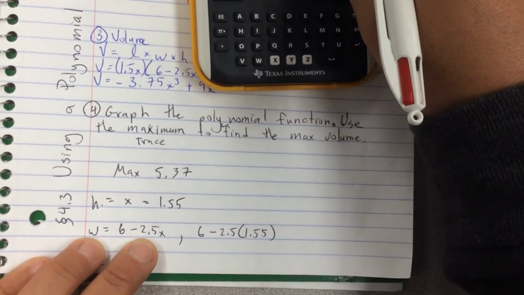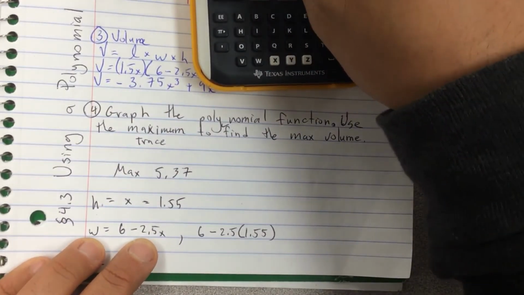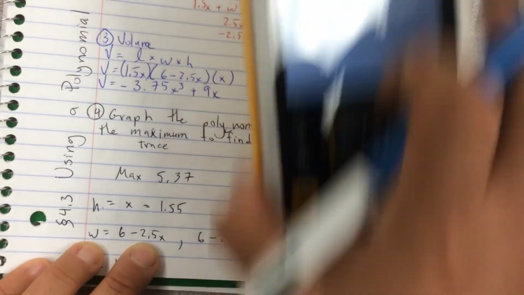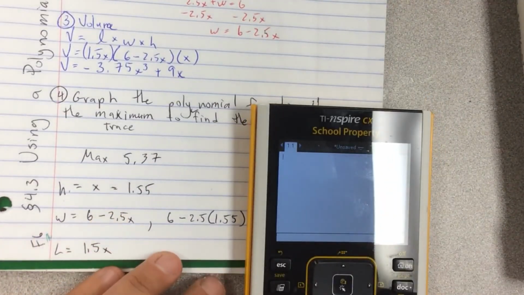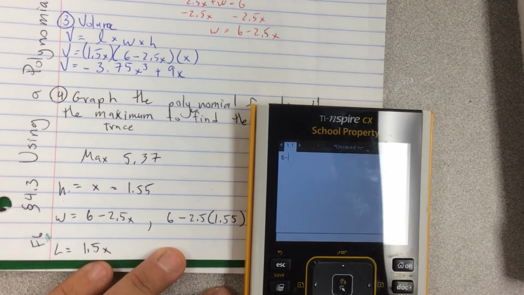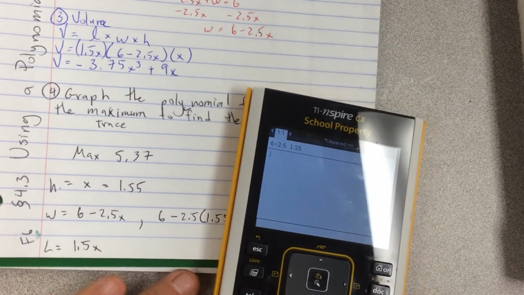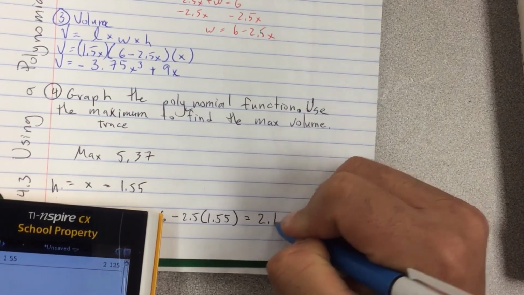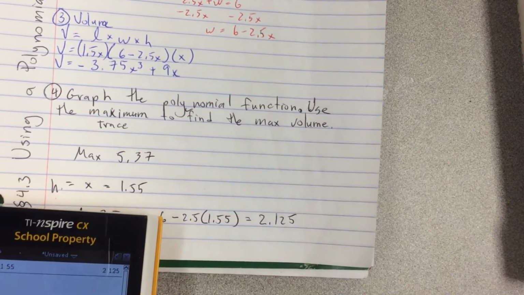Then we go to the calculator and plug that in. We get 6 minus 2.5 times 1.55, equal to 2.125.